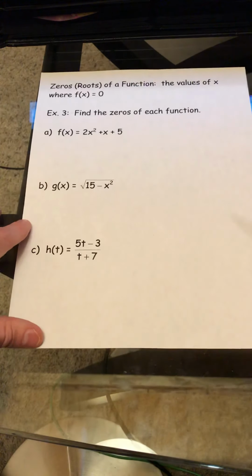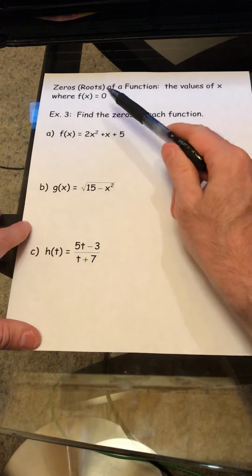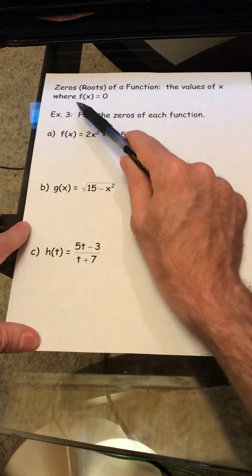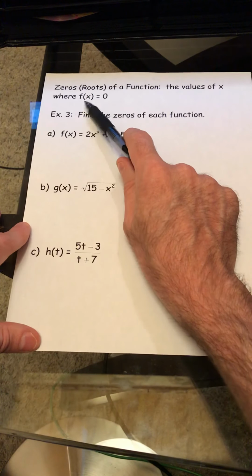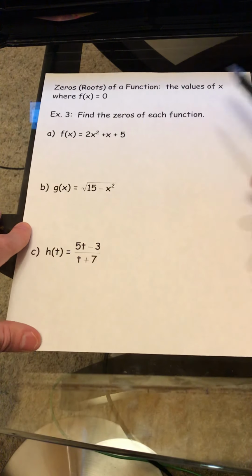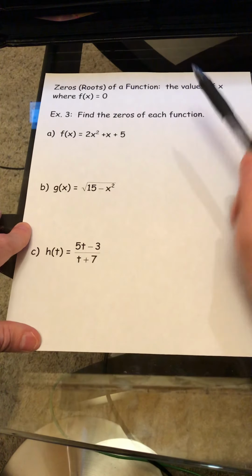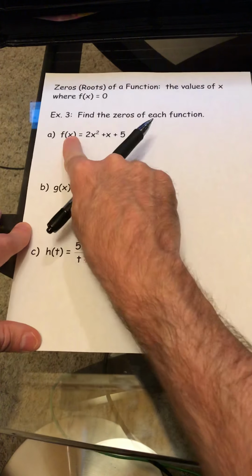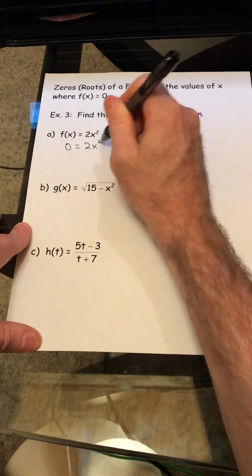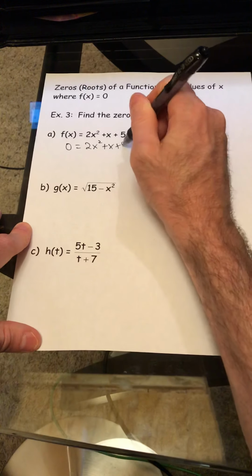All right, one final topic: the zeros or roots of a function. Those are the values of x where f of x, or y, equals 0. So find the zeros of each function. Basically what we're doing is just replacing f of x or y with 0.